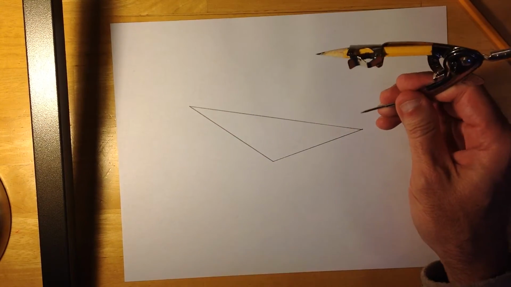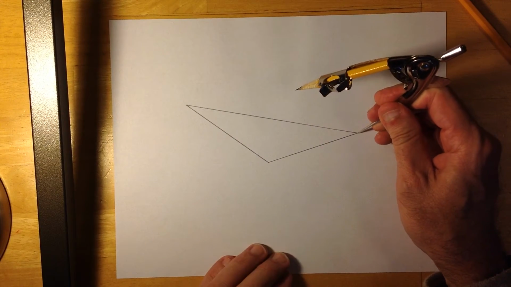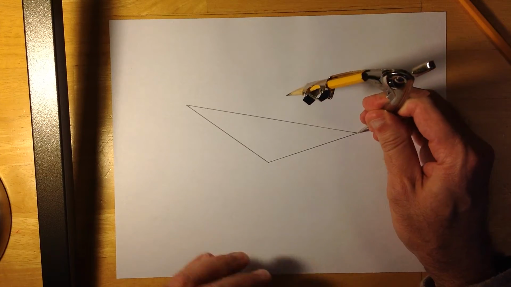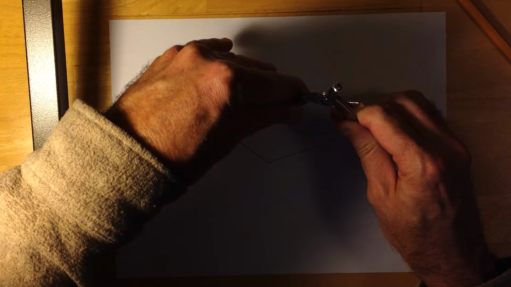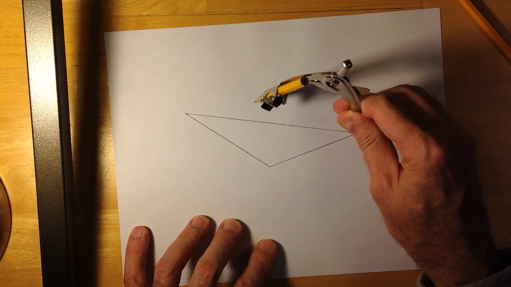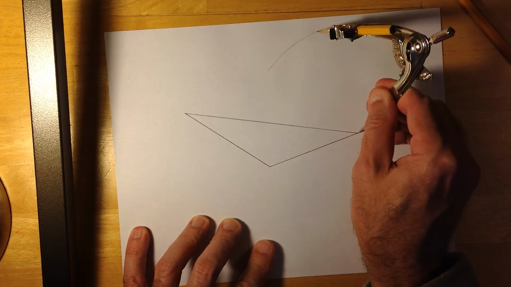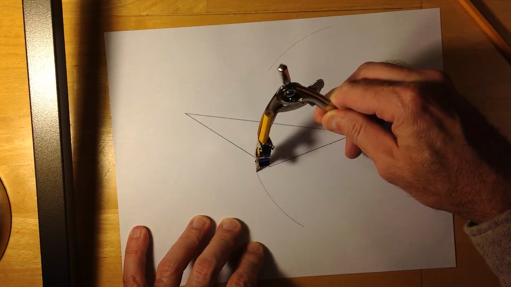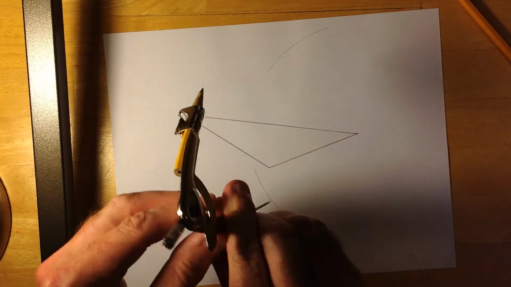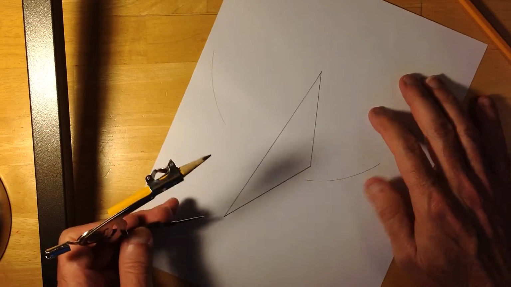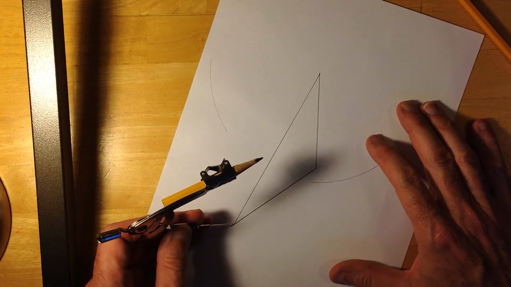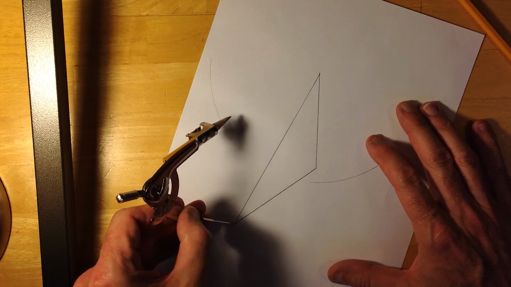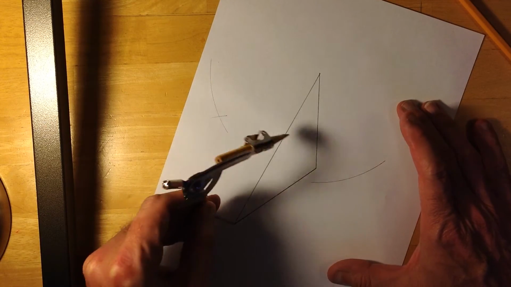Alright, so you'll remember from our previous lessons how to make a perpendicular bisector. Just open it a little more than halfway, draw one up, one down here. I guess I'm drawing my arcs a little big there. I try to go a little fast, still be somewhat accurate.